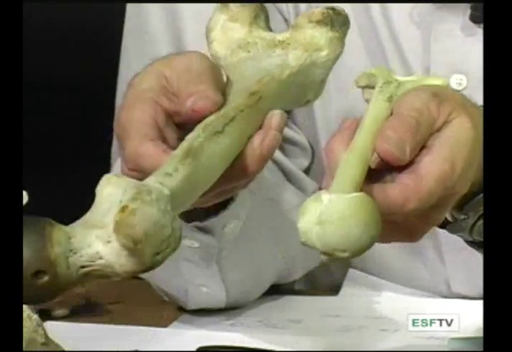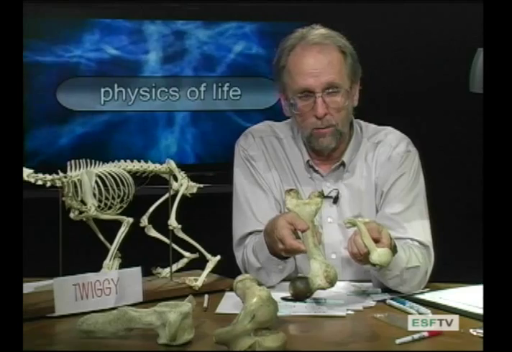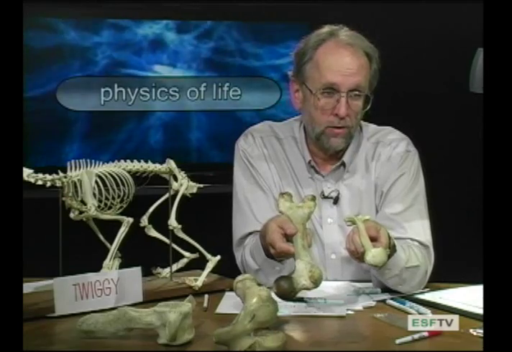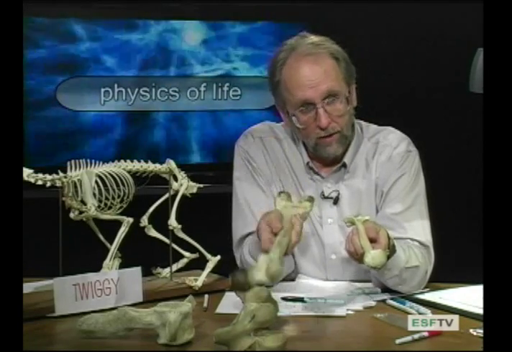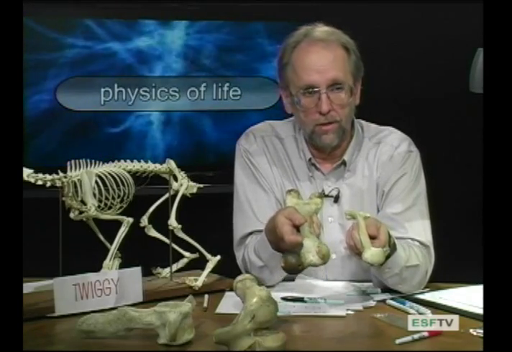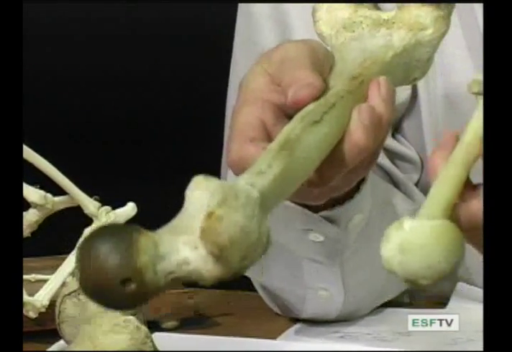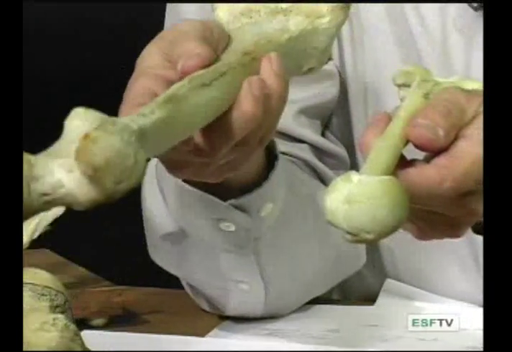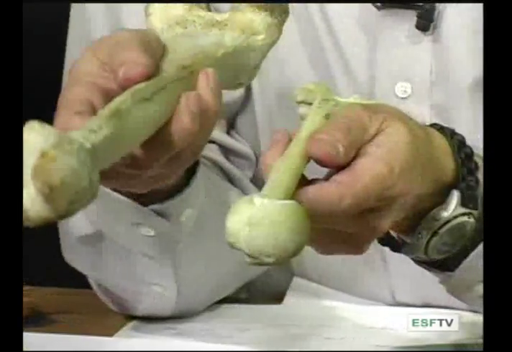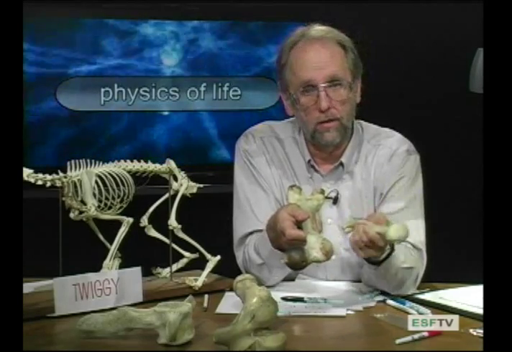The product of the Young's modulus and the second moment of area in both of these can be calculated, and the product is going to be greater in the femur than in the radius. Despite the fact that they have the same material, it's all bone, with the same modulus of elasticity, the flexural stiffness is going to be greater in the femur than in the radius, primarily because this is wider. The second moment of area is larger in this bone than in this bone.